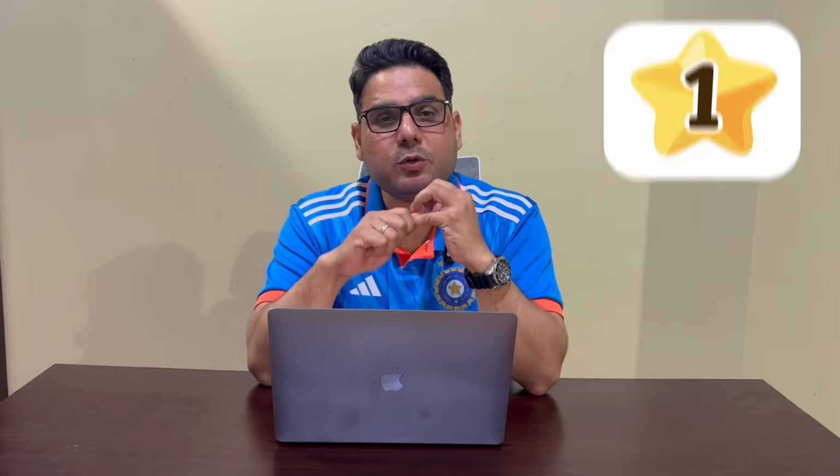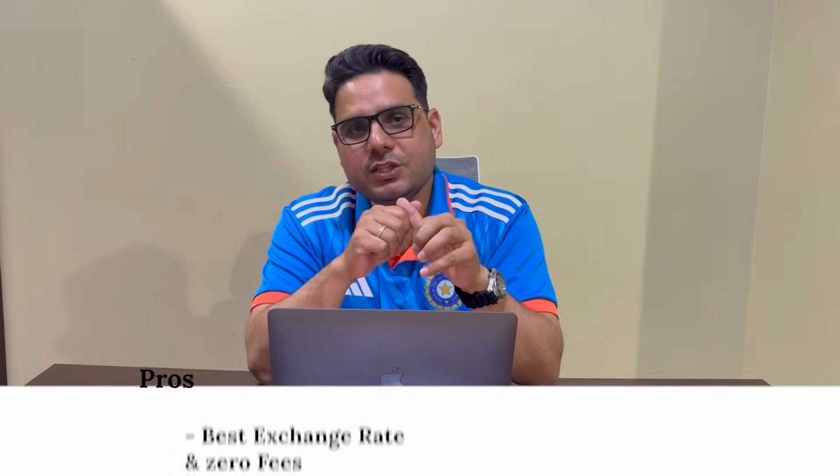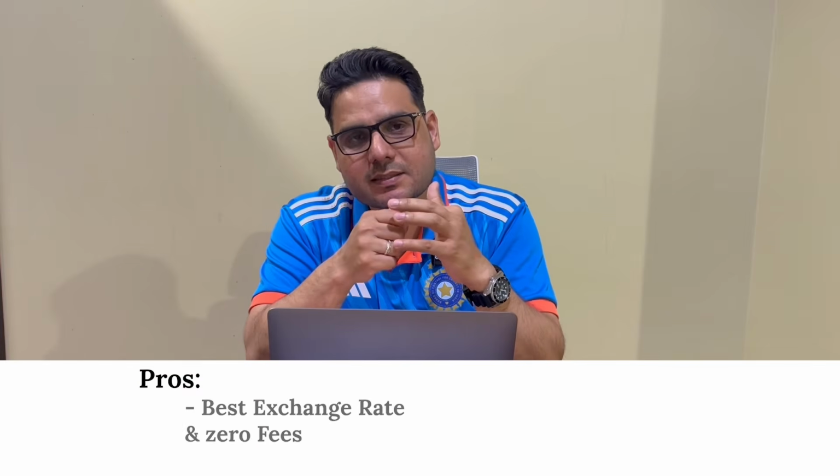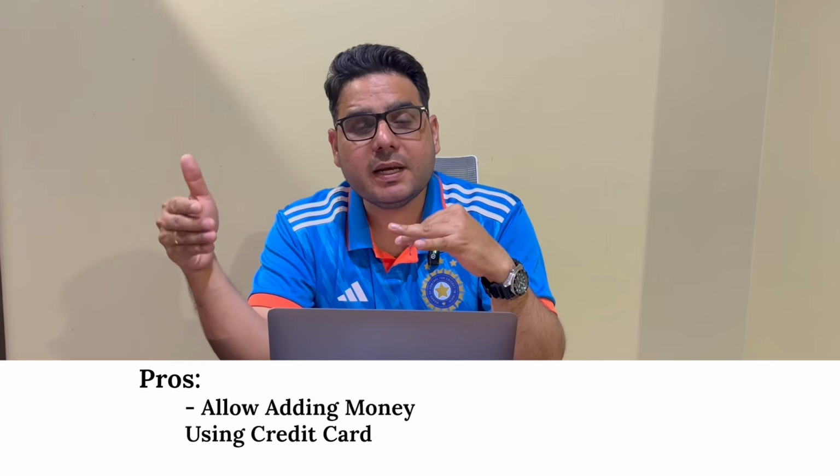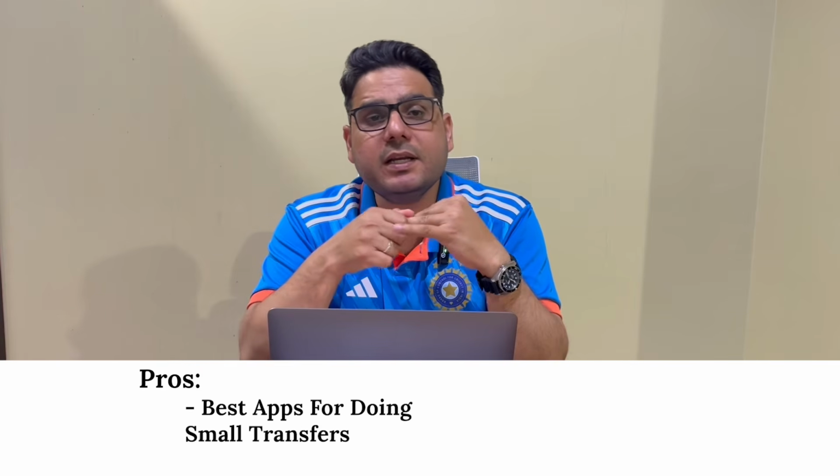Now let's talk about the last app, but this is also the best app to transfer money from Saudi Arabia to India. This app is called Barq. In Barq, the best advantage is it has zero fees, it has the best result, and you can use a credit card to load money into your wallet and transfer that money internationally. This app is also one of the best apps to do small transfers, and its user interface is also very good. So this was a detailed review of all the methods to do transfers from Saudi Arabia to India.